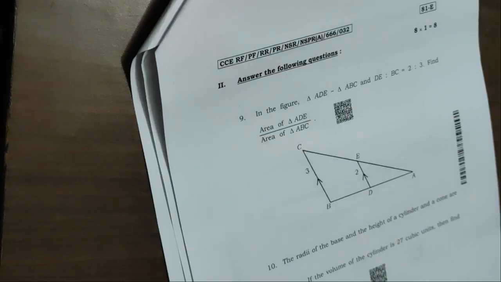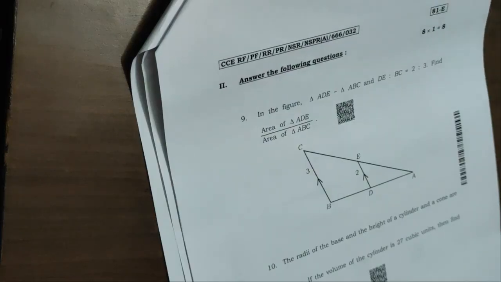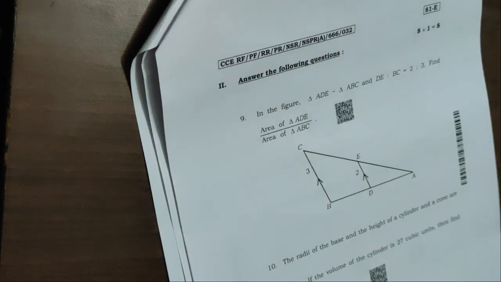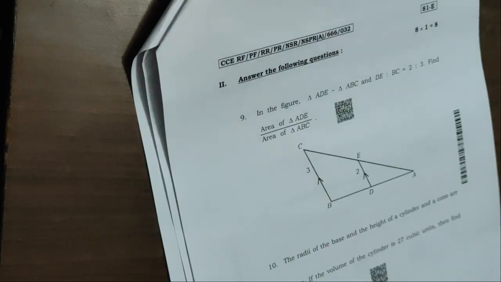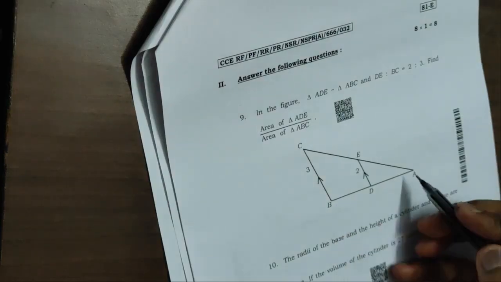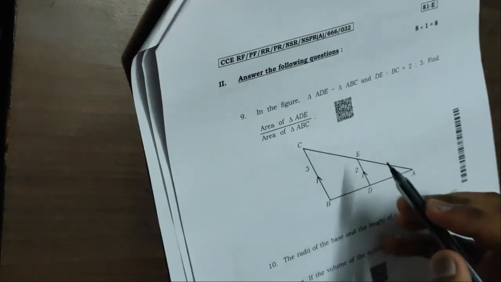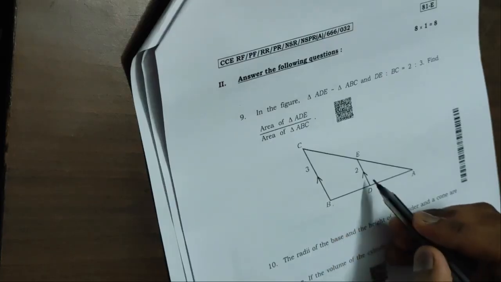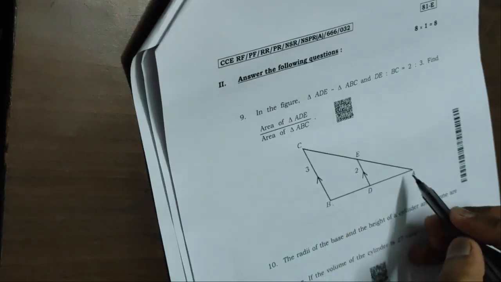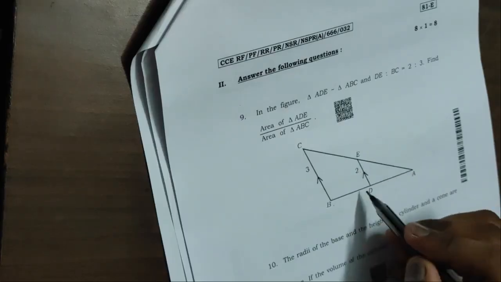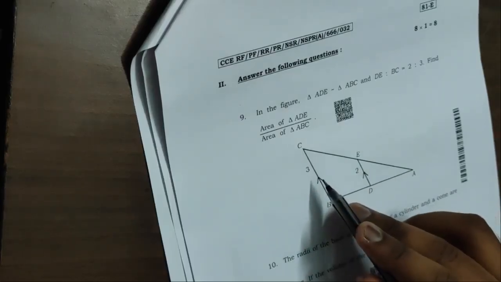Here, 9th question. In the figure, triangle ADE is similar to triangle ABC and DE is to BC is equal to 2 by 3. Find the area of triangle ADE by area of triangle ABC. Here what is given in this question? Triangle ADE is similar to triangle ABC and the DE to BC ratio is given. This is 2 and this is 3. We have to find the area of triangle ADE divided by area of triangle ABC.